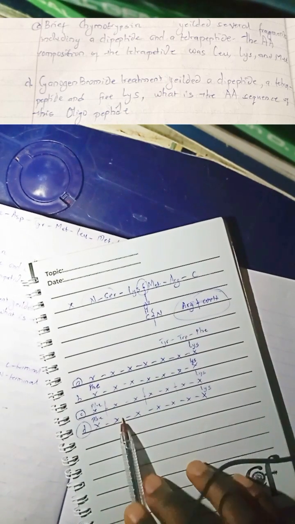So let me draw the 7 of them. So it's X, 2, 3, 4, 5, 6, 7. So 7 of them now. And we've established here is PHE and here is LYS. So we established that one. We are not still sure of what this one is. So from here we'll get what this one is.